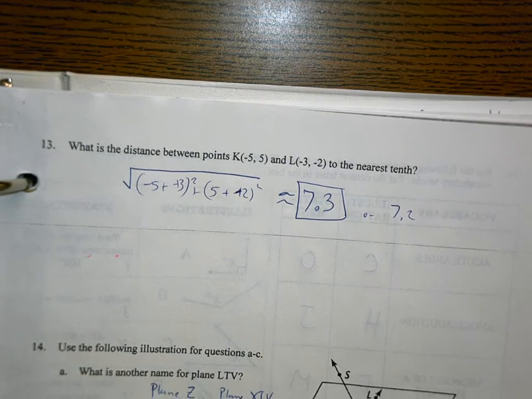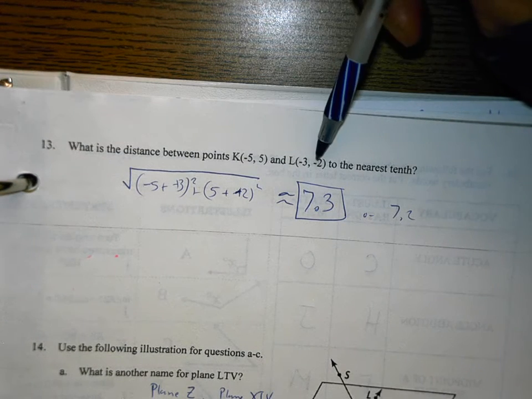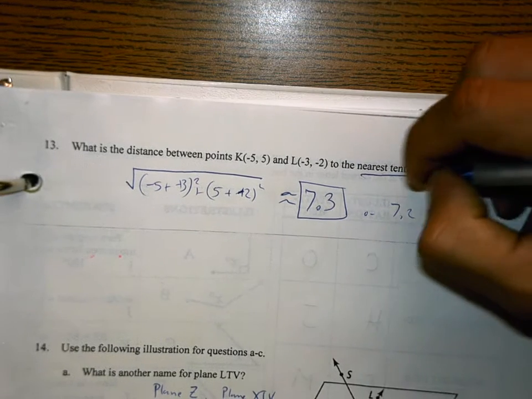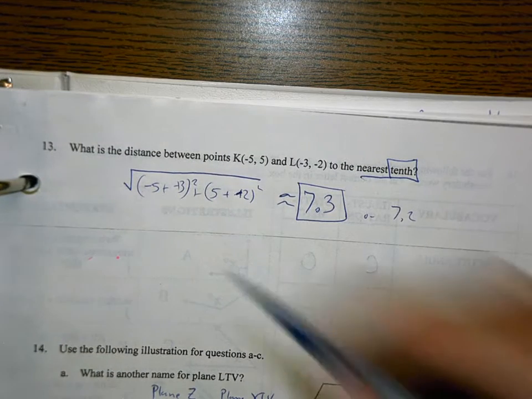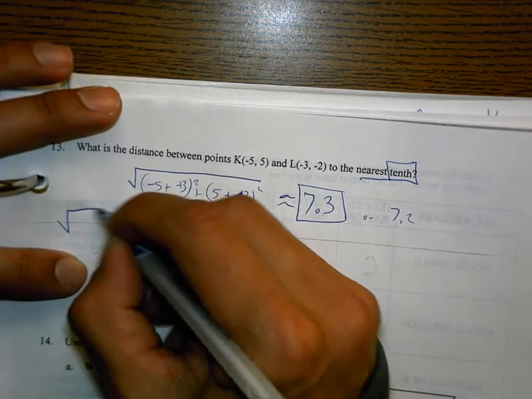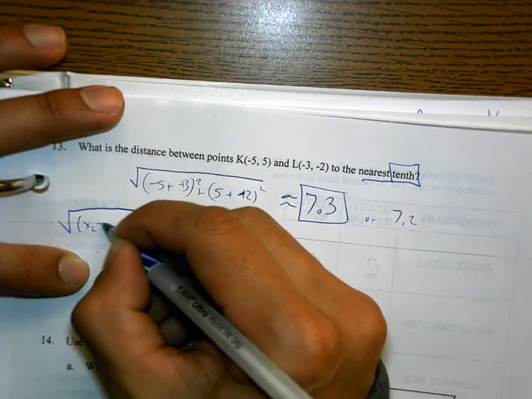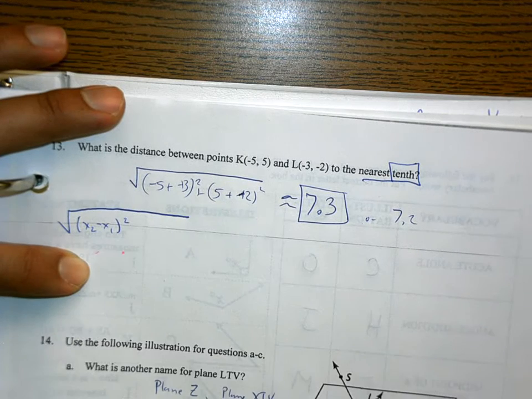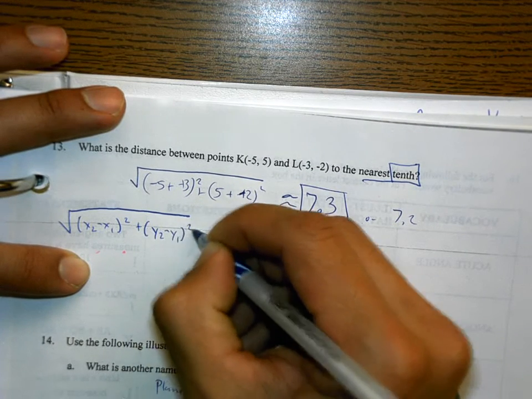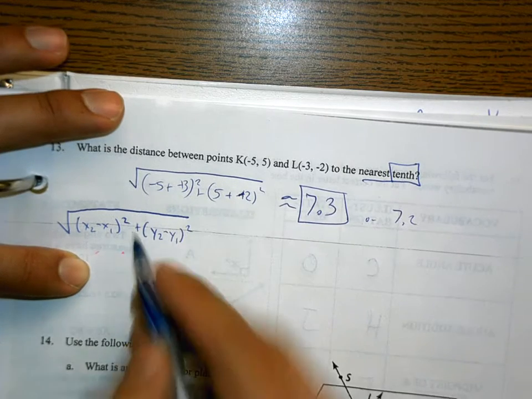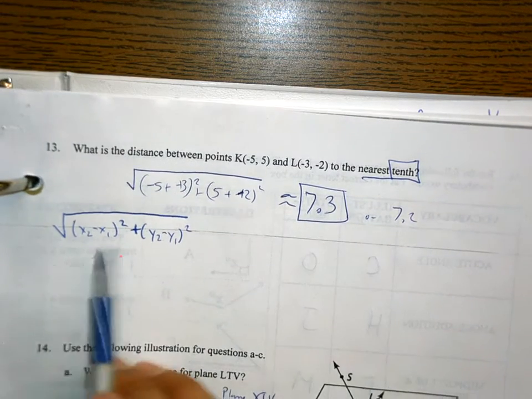Number 13 says, what is the distance between this point and this point to the nearest tenth? That tells you to round to 1 decimal place. If you don't know the formula, I'm going to have it for you on the board. It will be the difference between your X's squared, plus the difference between your Y's squared, added together, and you take the square root. That's our formula right here.